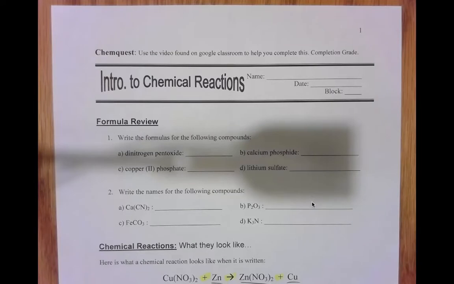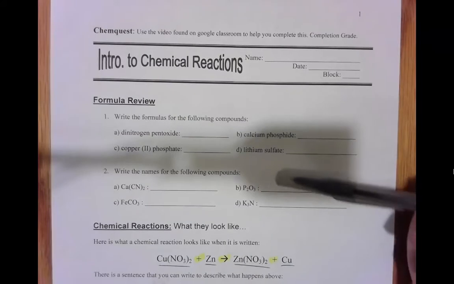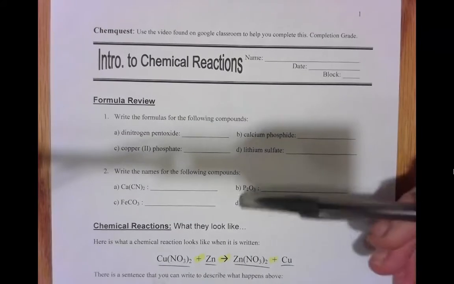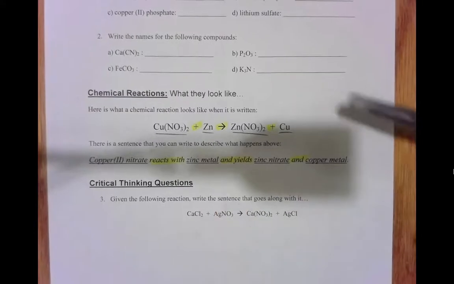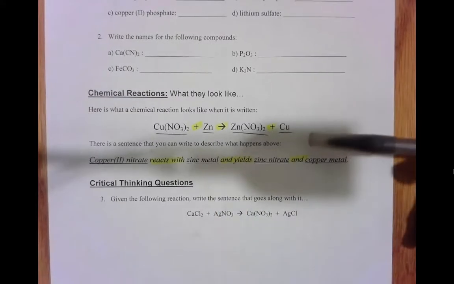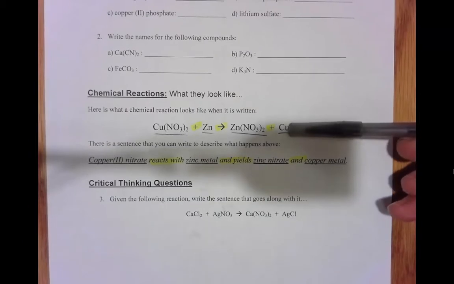Today we are taking a look at Intro to Chemical Reactions. So right up top we have a formula review. Use the naming review that we used in class to help you with these problems. So down here we have first information on chemical reactions. So right here you have your first example of a chemical reaction. We can always use a sentence to describe what's happening above.